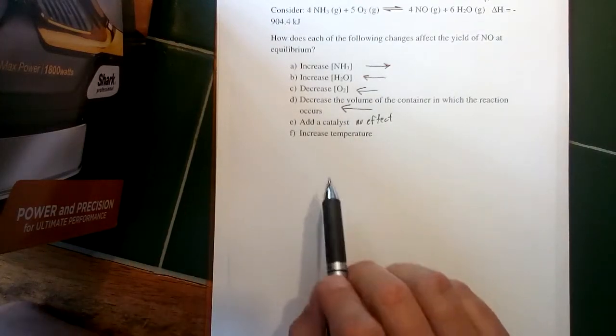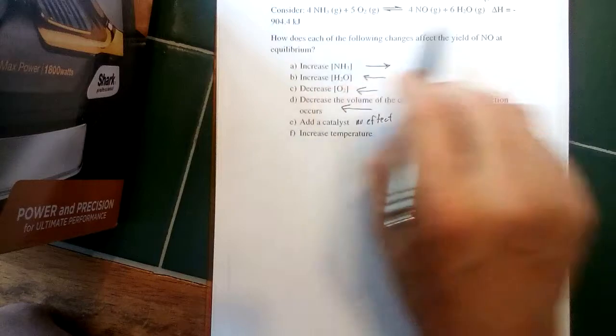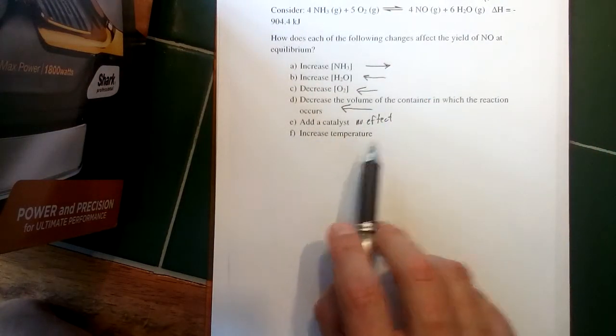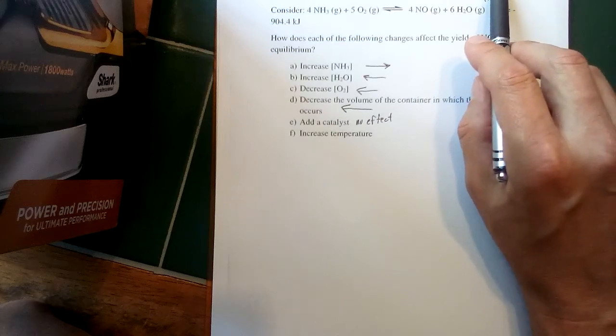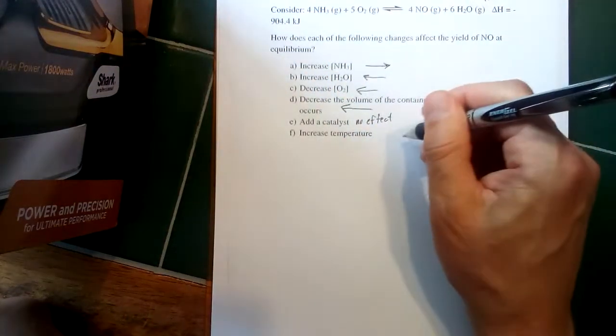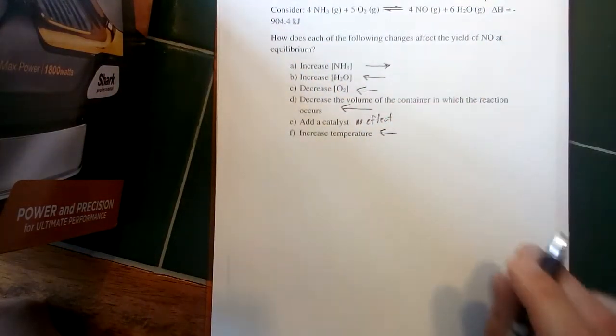And the last one, if we increase the temperature. Now, we did say it's an exothermic reaction. Heat is a product. If we increase the temperature, we're adding more of a product. And of course, our system wants to counteract that disturbance. So adding more heat would shift the reaction back toward the reactant side.